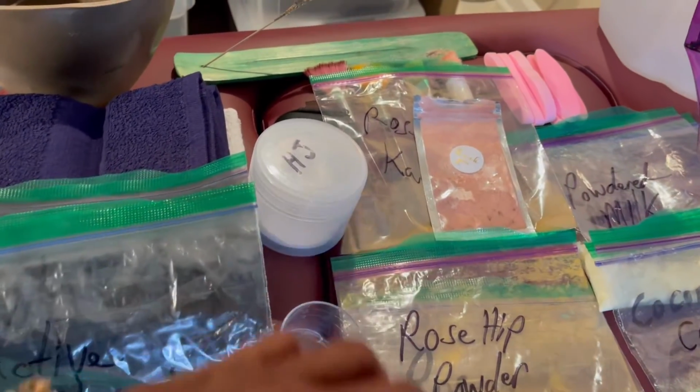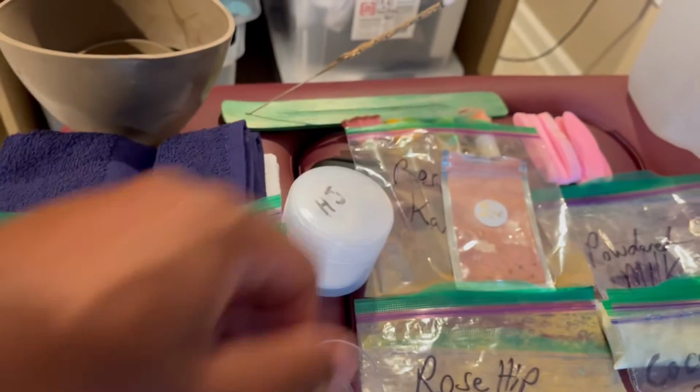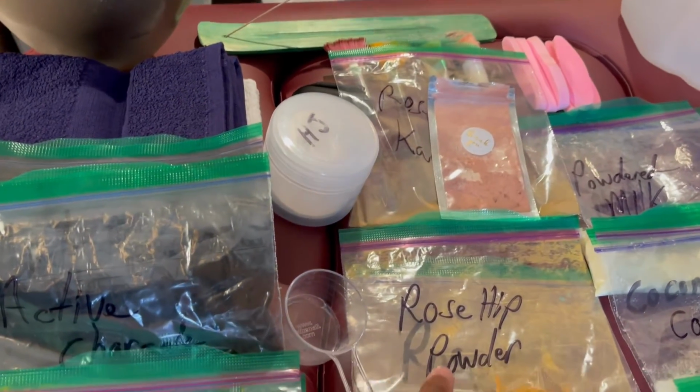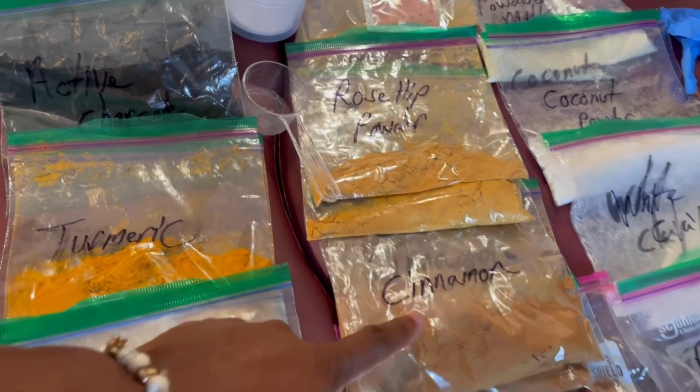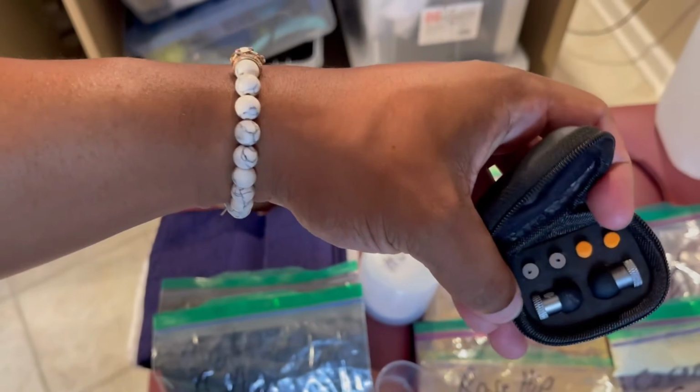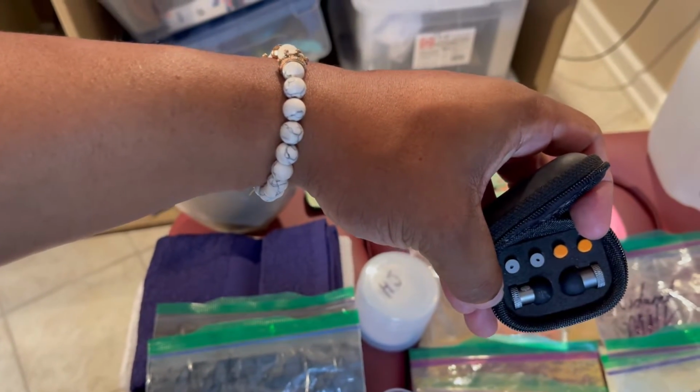So the additives, remember we went through rose kaolin clay, then we have rosehip powder, then we have cinnamon, we have cocoa. So let me just open it up. They have different little compartments, different little earpieces and holes.